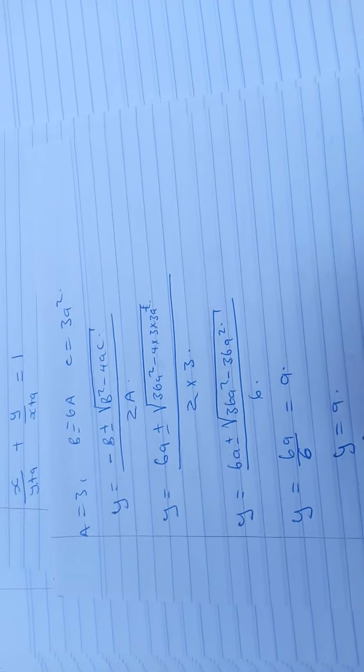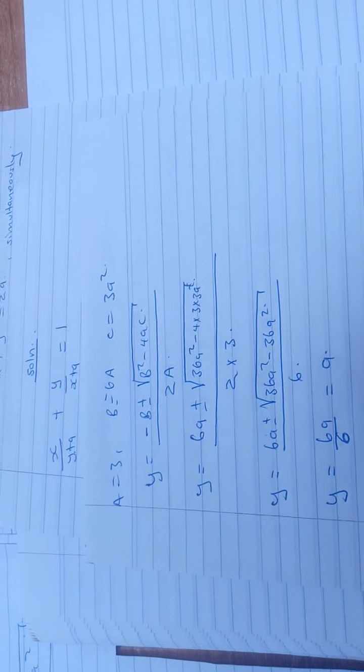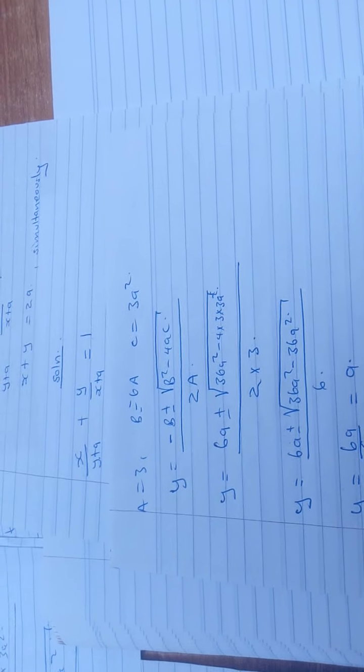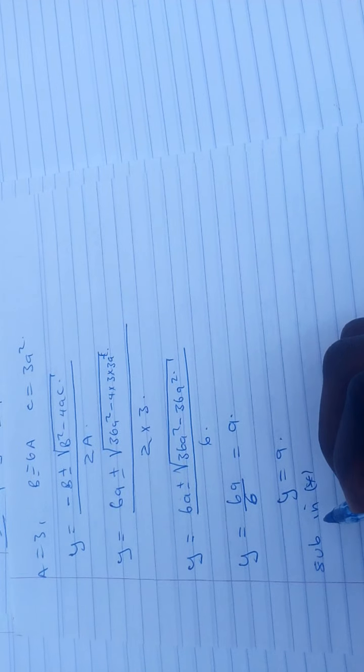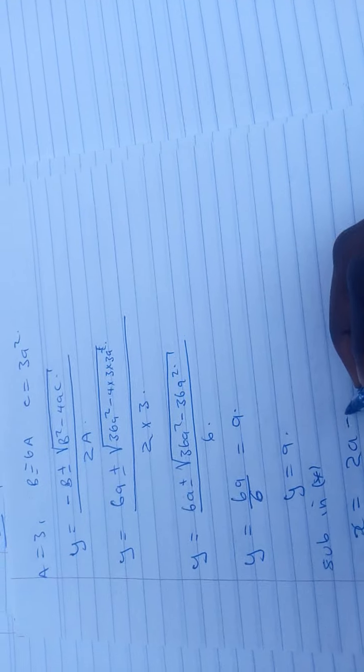Substituting the value of y in star, where we made x the subject, we had x equaling 2a minus y.